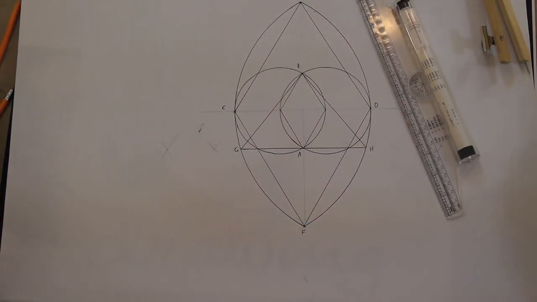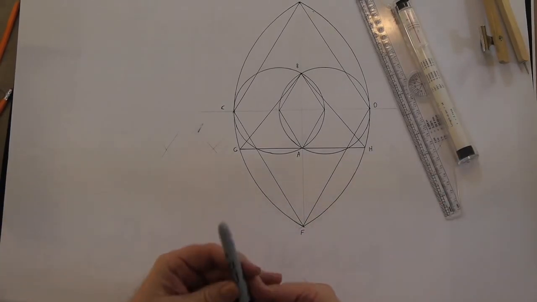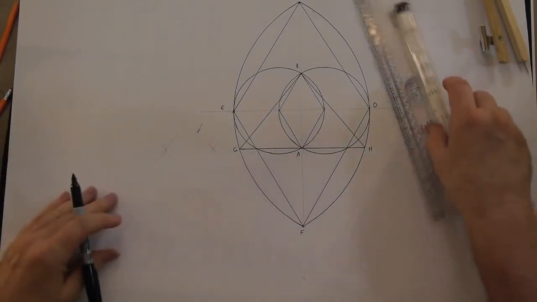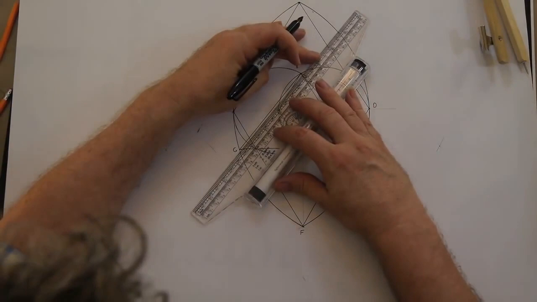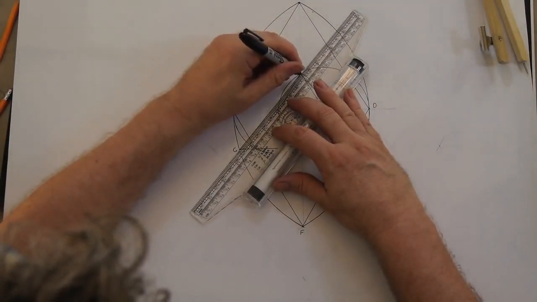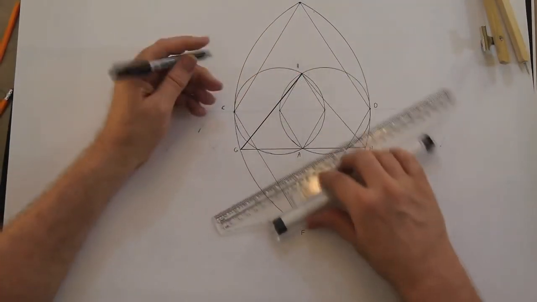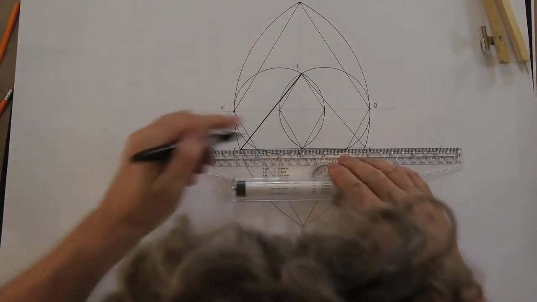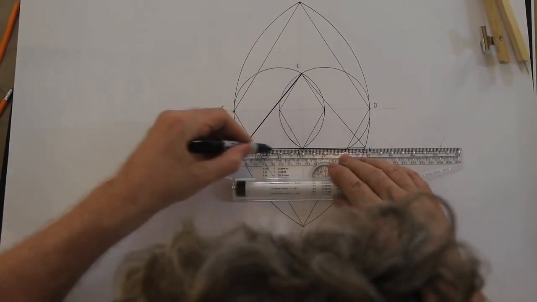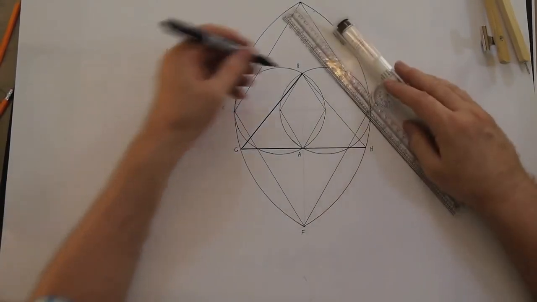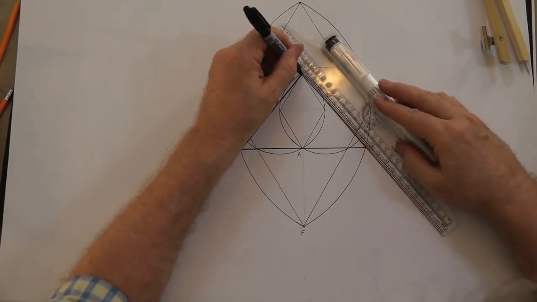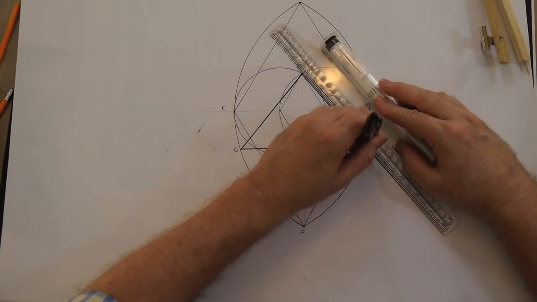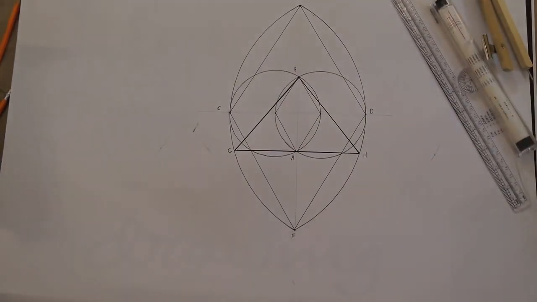Okay, I think I'm going to heavy up these pyramid lines so they really show up in this diagram. Like that. And there it is.